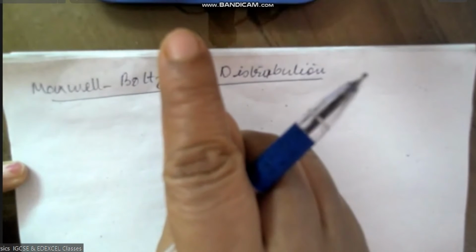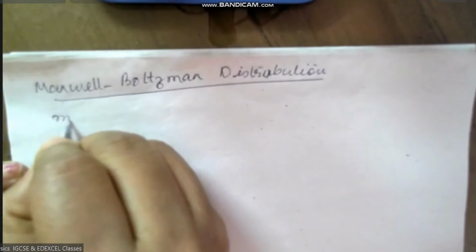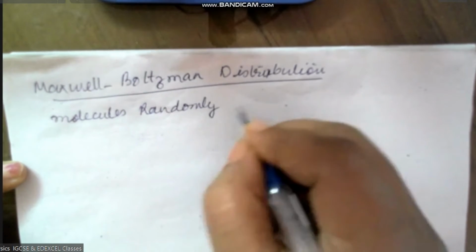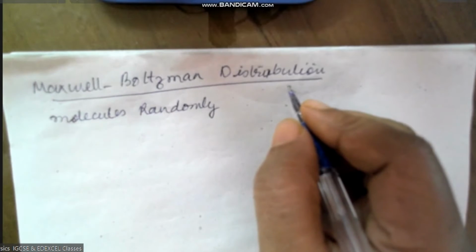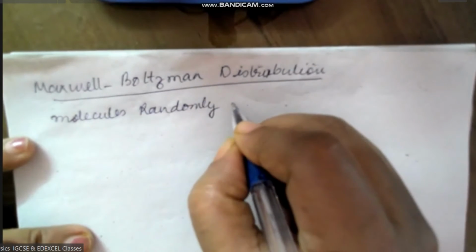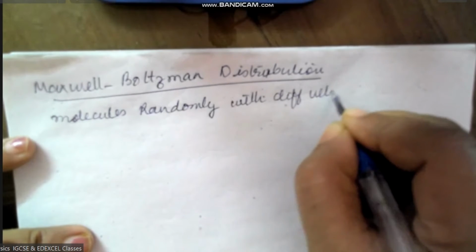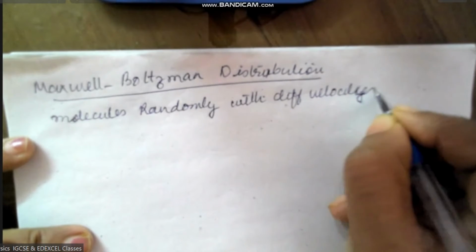So what is this actually? According to kinetic theory, we have learned that molecules are moving randomly in all directions with different, slightly differing velocities.